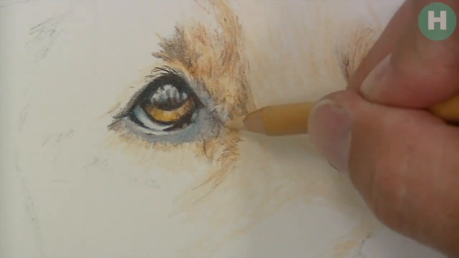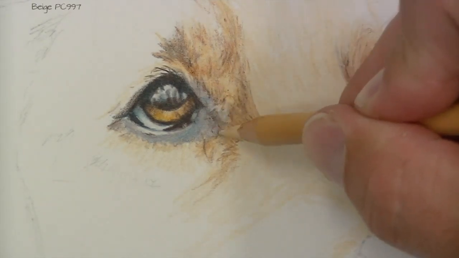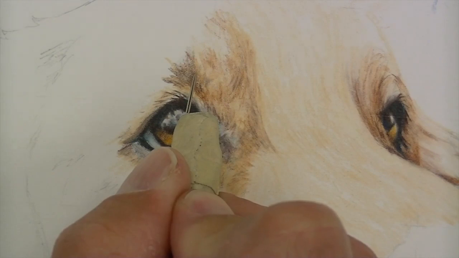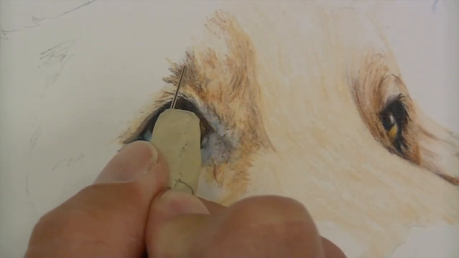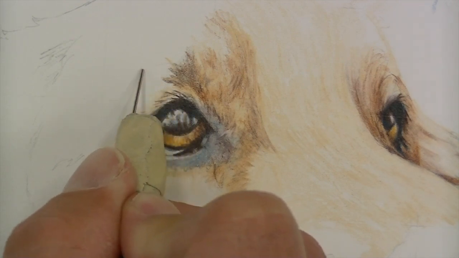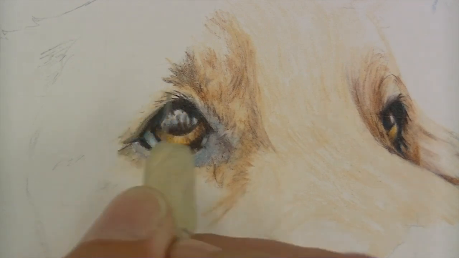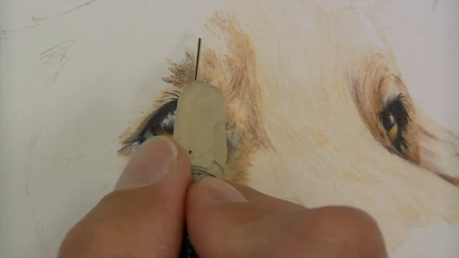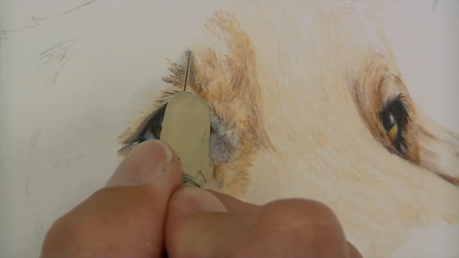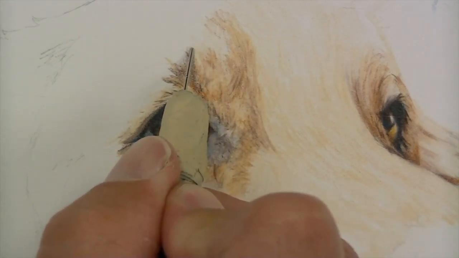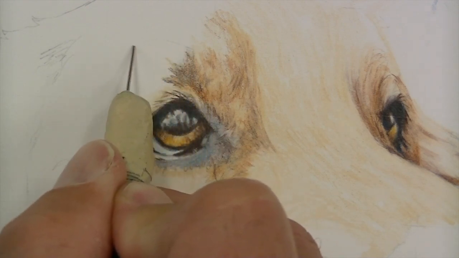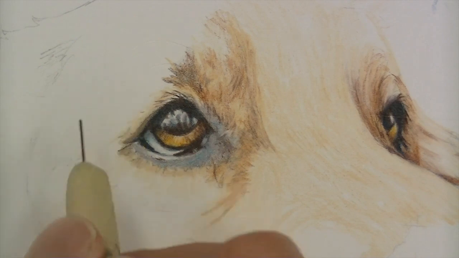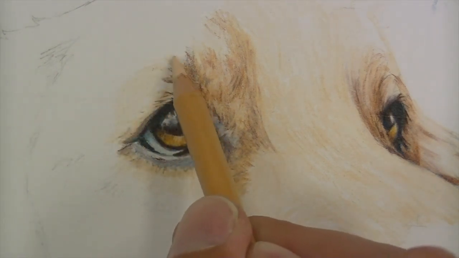Now, there are a few areas where there are some whiskers that come out. In this case, there's a whisker that comes out above the eye. And what I'm going to do here, since we're working on Bristol paper, I can put little grooves in the surface of the paper. That way the colored pencil will not make it into the grooves, and it will create a white line. So I'm just using a paper clip here that's been taped to the end of a pencil to make these marks. So when I layer the colored pencil material on top of it, a white line will appear there.